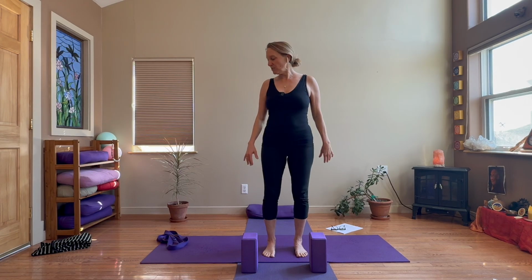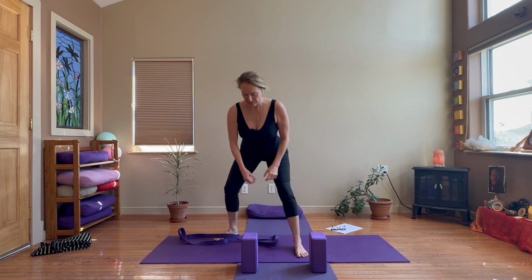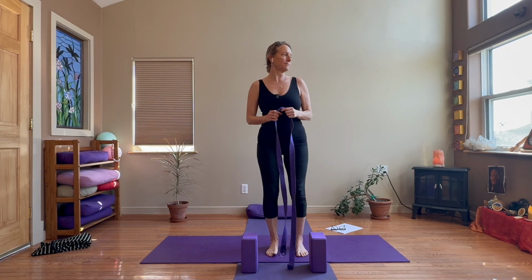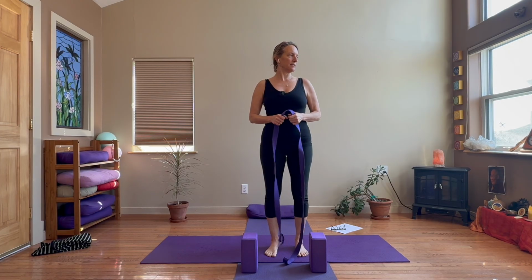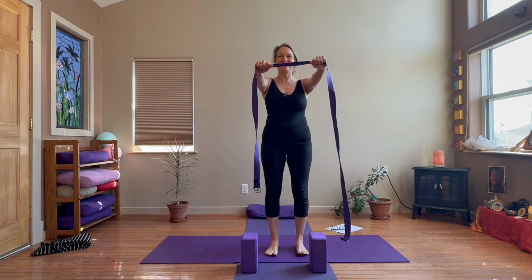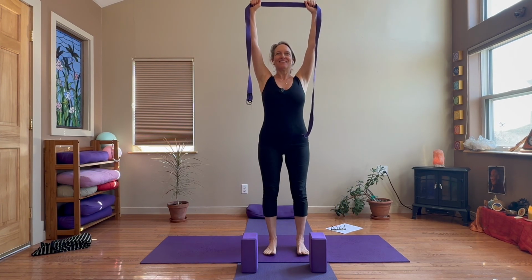Let's do a little side stretch. You could do this. Let's grab our strap again for this because that's fun. Great. So hands about shoulder width. We'll take them up.